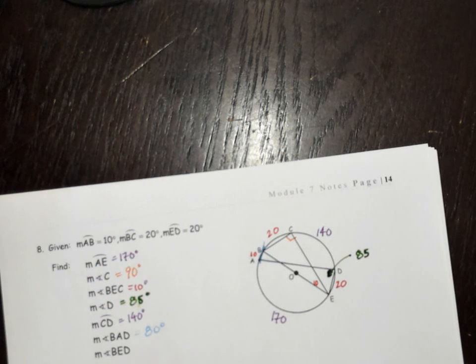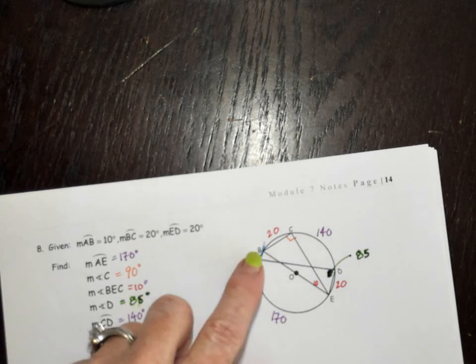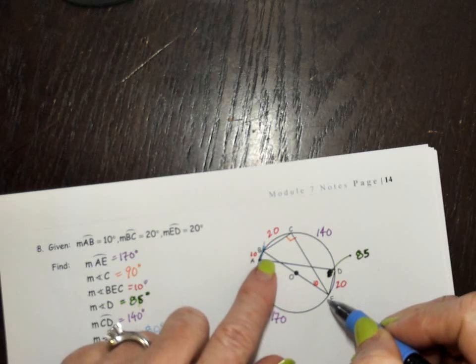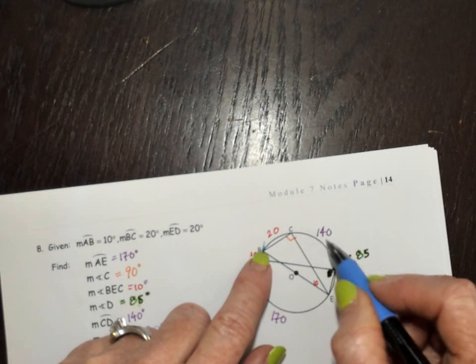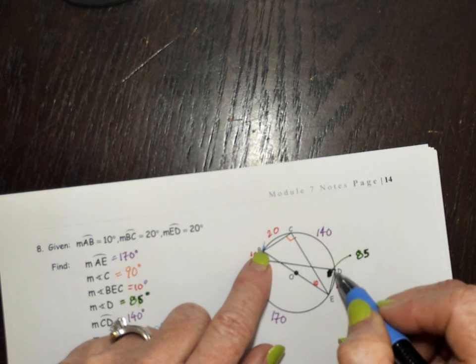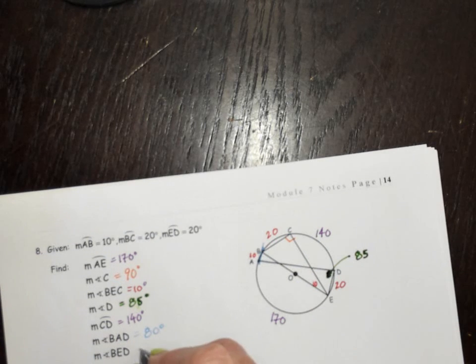And one last one, angle BED. BED. Oh, again, that one hits exactly the same arc, hits exactly that 160 degrees, so that is 80 degrees.